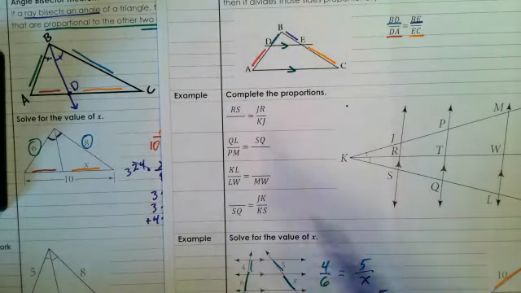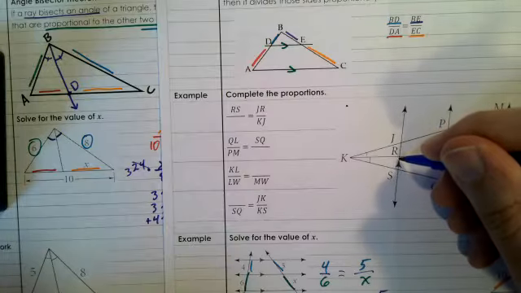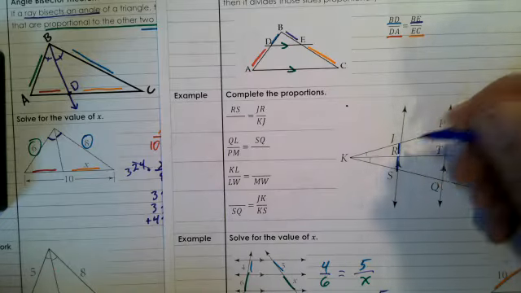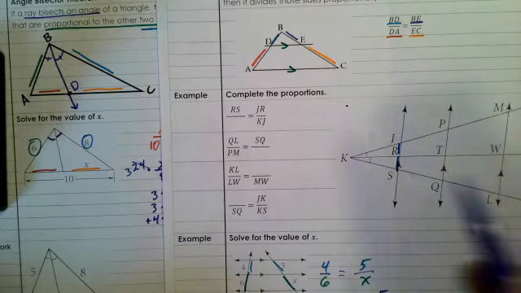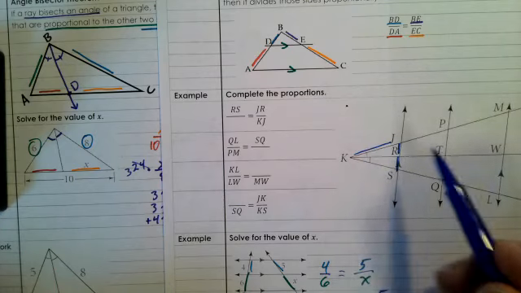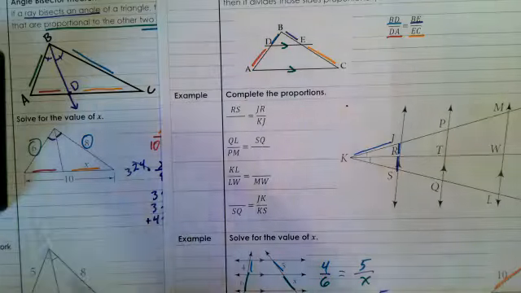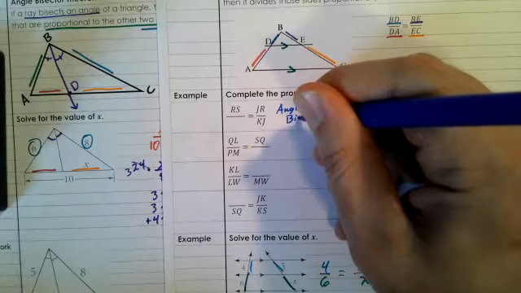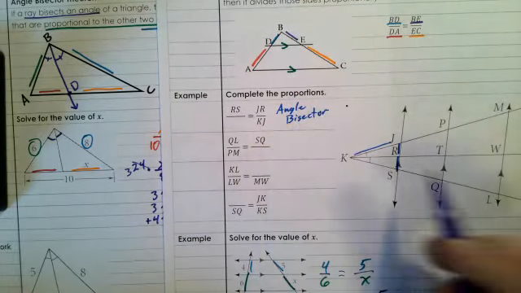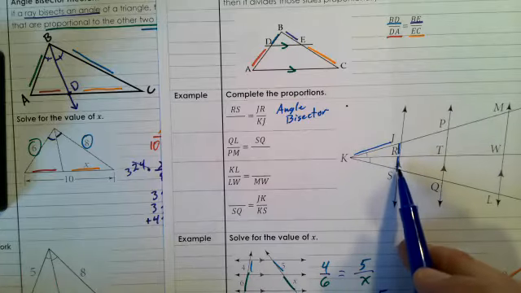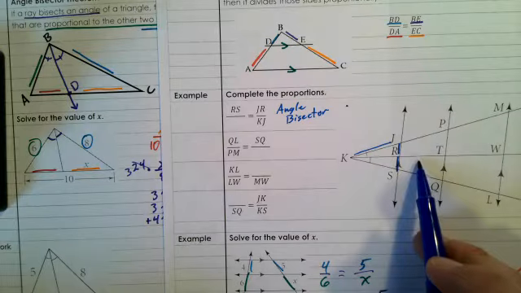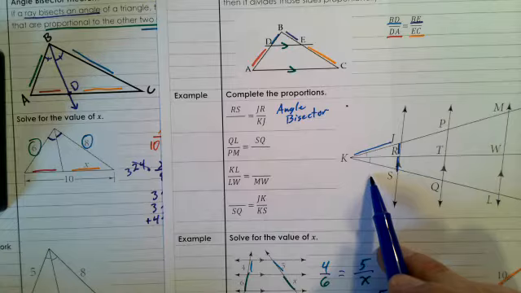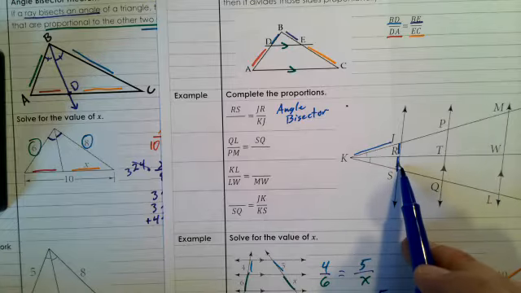So if I'm using this one, I'm looking at RS. So RS is right here, JR, which is right here, and then KJ right here. So this is using this angle bisector. And in that angle bisector, it's saying that, hey, if you're using these two little bits that got cut in half from that angle bisector, then these two have to be proportional to those two bottom bits.